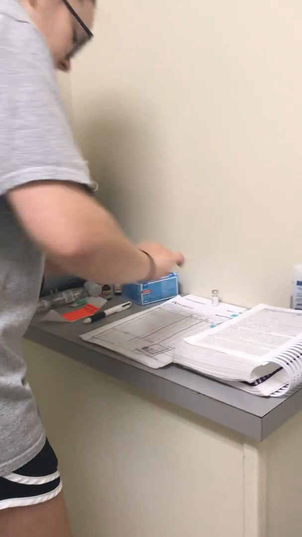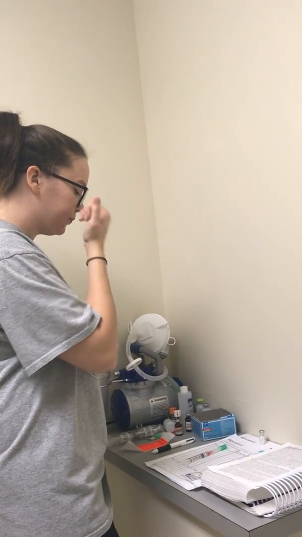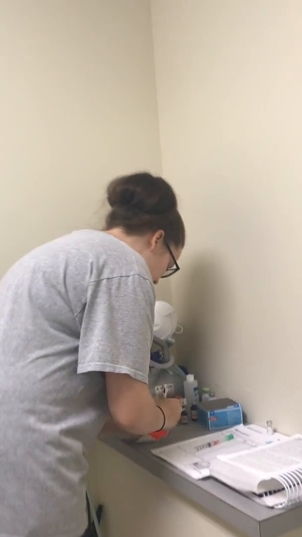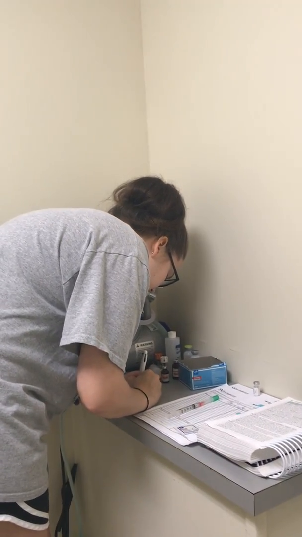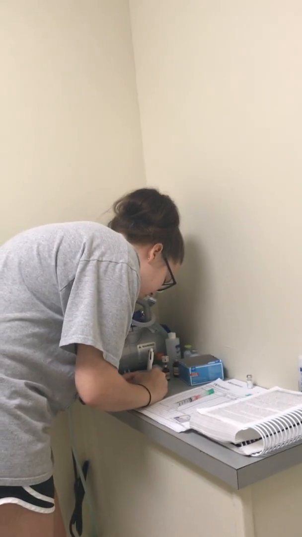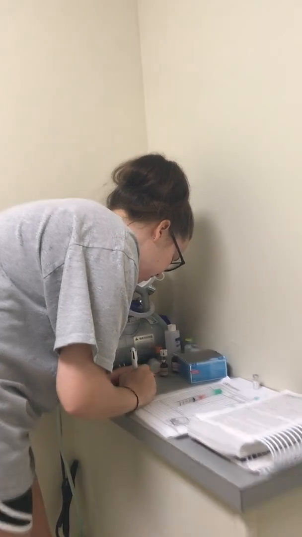0.6. I'm going to recap so everything remains sterile. I'll go ahead and label my syringe, letting it be known that it's morphine at 0.6 milliliters, and I put my initials.